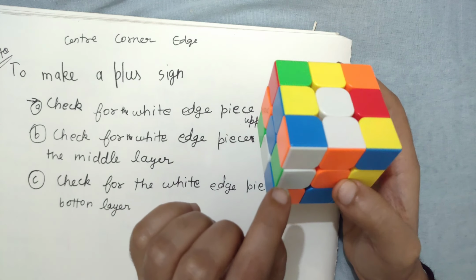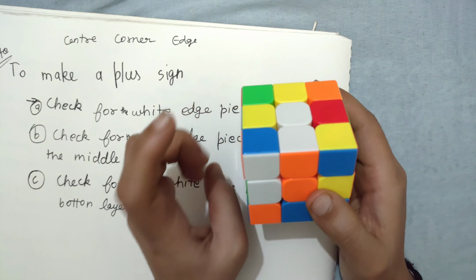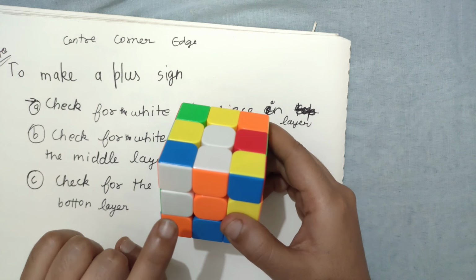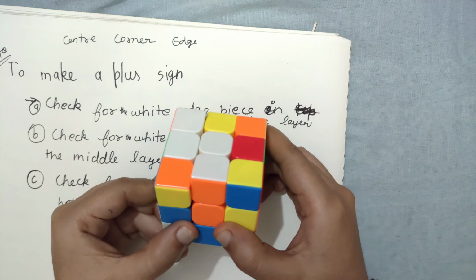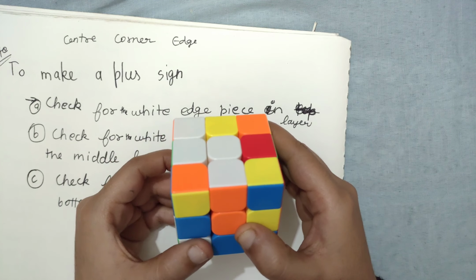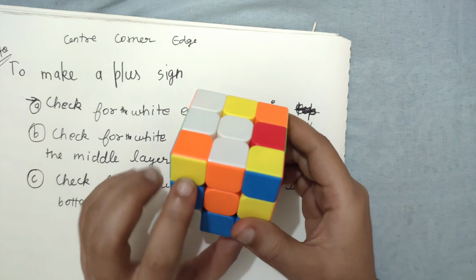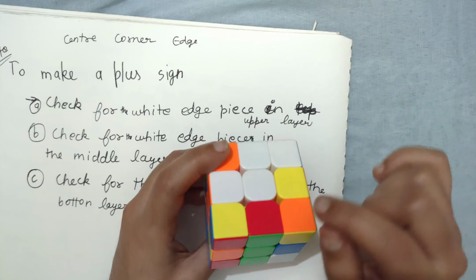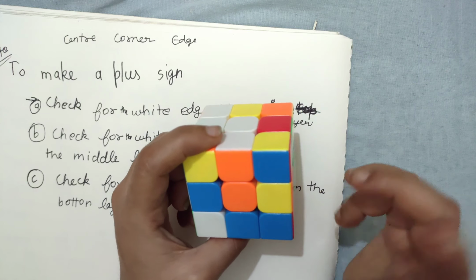Again, if I want to move this edge piece on top, what am I doing? Just try to figure it out by yourself. First of all, how are you going to make this piece reach the top? By putting the left layer up. Okay, by putting the left layer up, my edge piece is on top. Now let's look for another middle edge piece, because first of all, I'm again going to check if I have any white edge piece in the top layer. No, I don't have any. So let's look in the middle layer again.